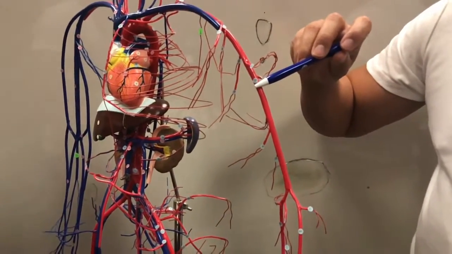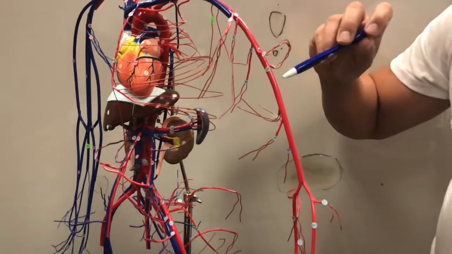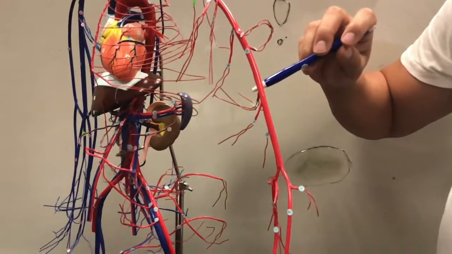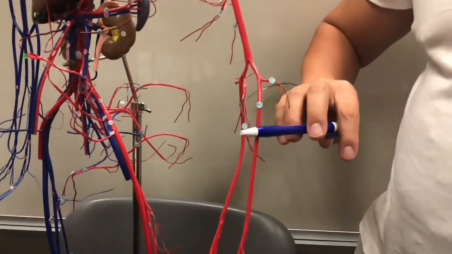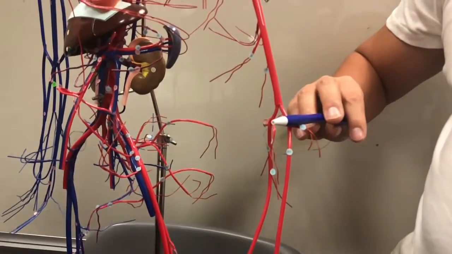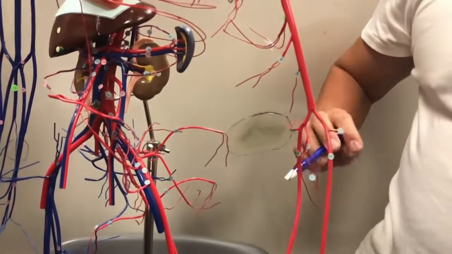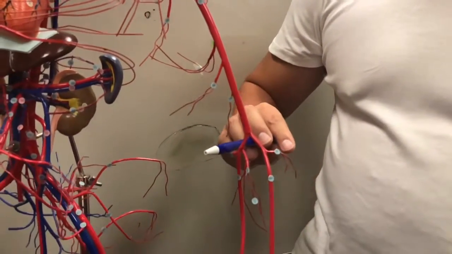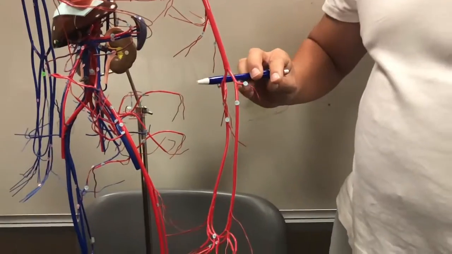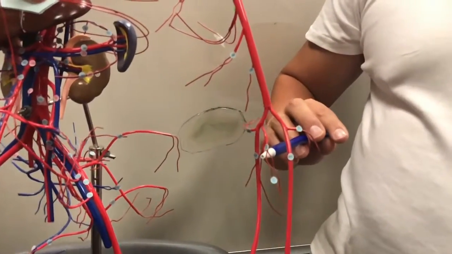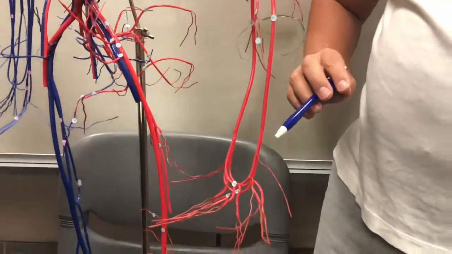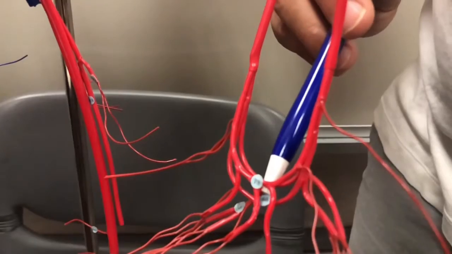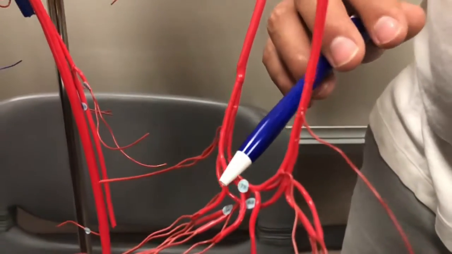Now the brachial artery. Brachial artery. Now the profunda brachii artery. Profunda brachii. Now the radial artery. The radial. The radial recurrent artery. Radial recurrent artery. The ulnar artery. The ulnar artery. Ulnar recurrent artery. Ulnar recurrent. The common interosseous artery. Common interosseous. The deep palmar arch. Deep palmar arch is on the inside. It's kind of hard to point out. Now the superficial palmar arch. Superficial is on the top.